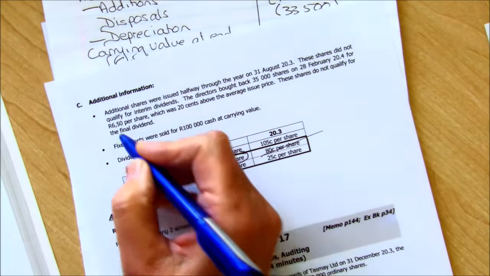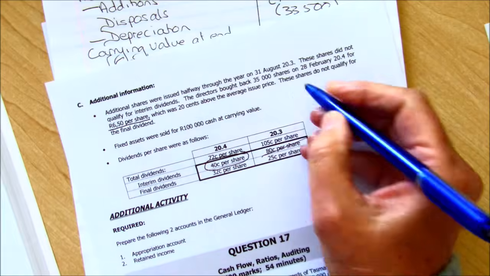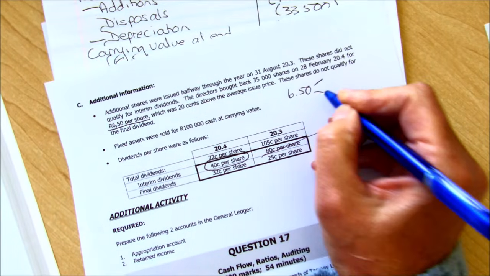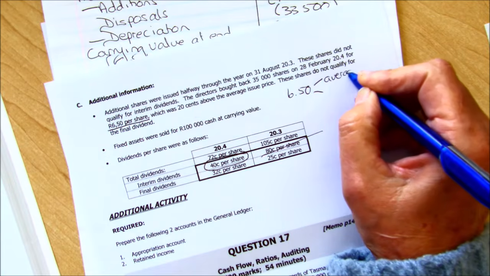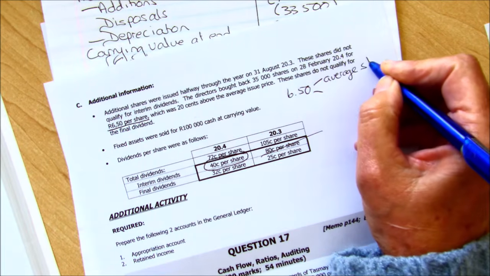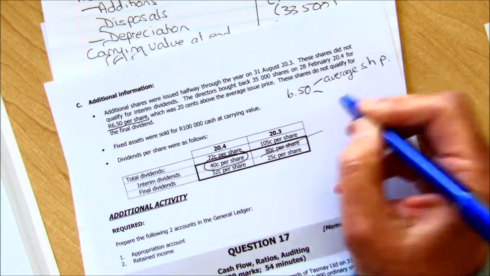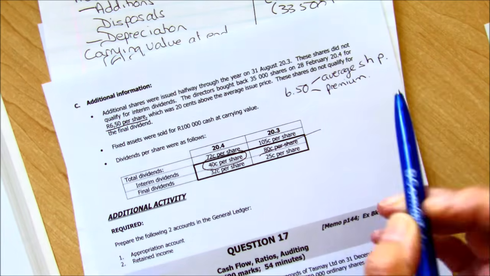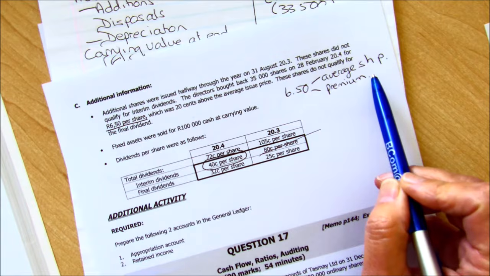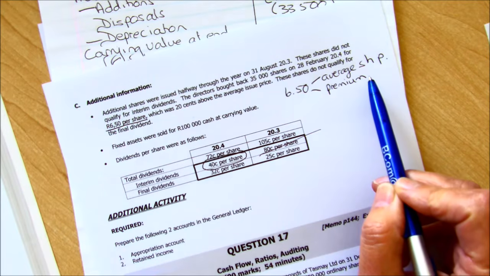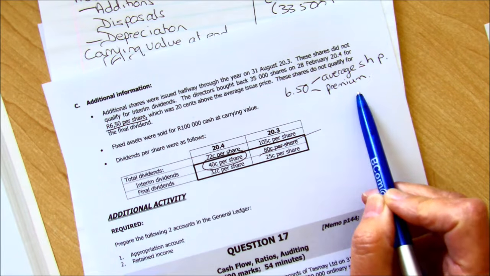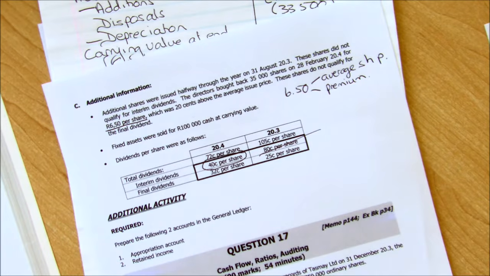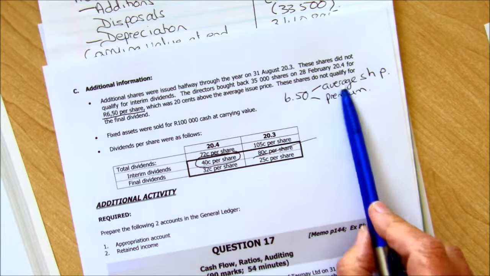Now please, you need to watch. That R6.50 per share is split up into the average share price and the premium. Now remember, the average share price is the share capital part. The premium gets paid out of retained income. So when we're looking at the share capital account, we want the average.